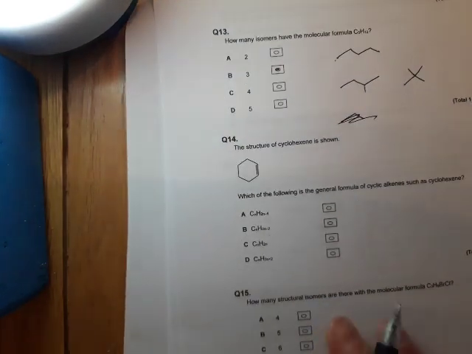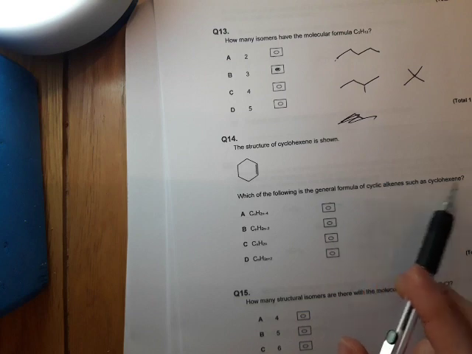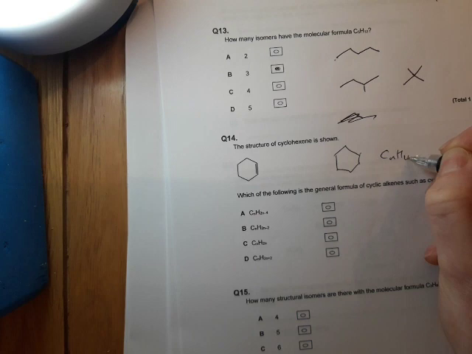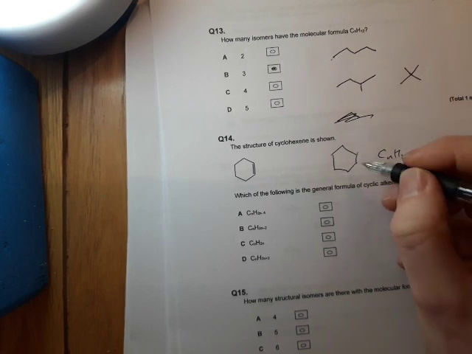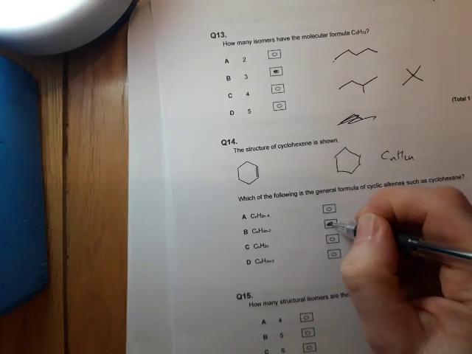The structure of cyclohexene is shown below. What is the general formula of a cyclic alkene? Well, a cycloalkane would be CnH2n because it's just like an alkene. Every time you put a double bond in, it removes a couple of hydrogens. It's that.